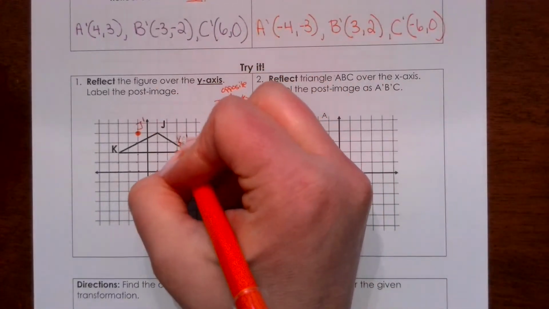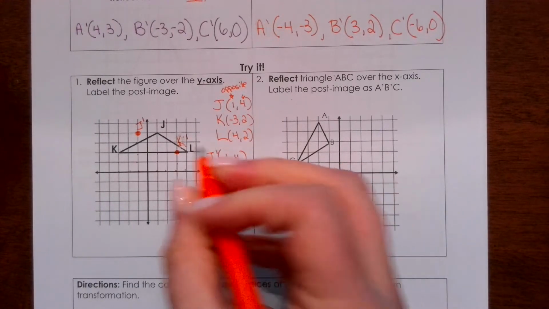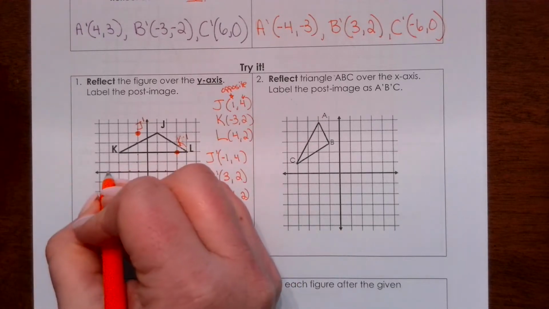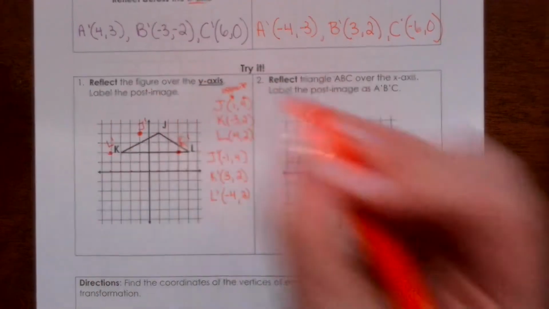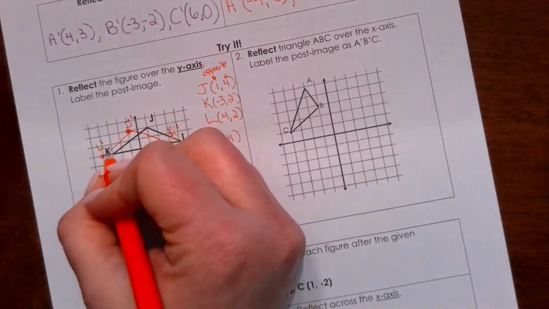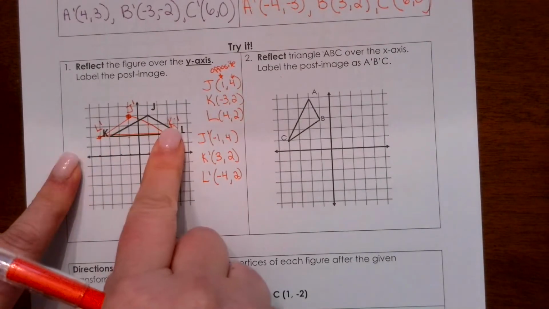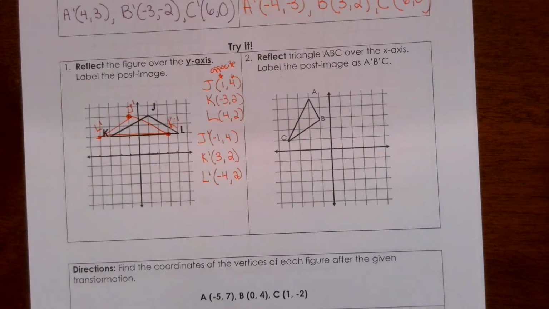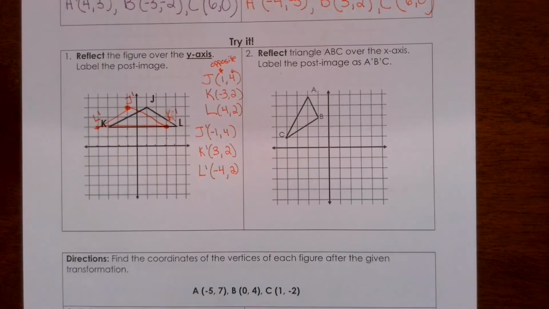Now I'm going to look at L prime, and it's going to be the opposite x, -4. Y stays the same. So it's going to be 1, 2, 3, 4, and it's going to go up 1, 2. So there is L prime. So I'm now going to connect, and I'm going to see that my L has flipped and my K have flipped, and my J has flipped over the y-axis equally. So that figure has been reflected over the y-axis.